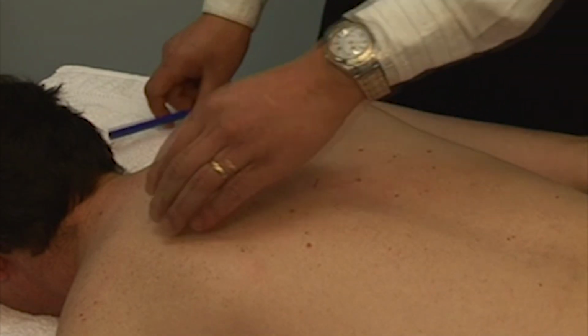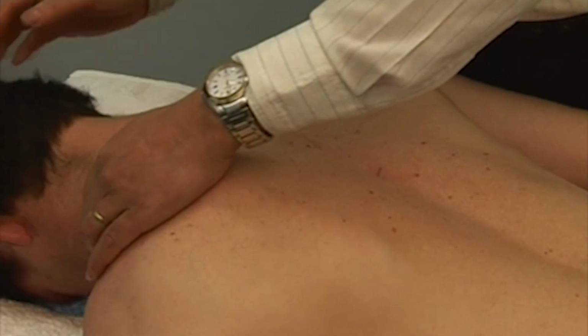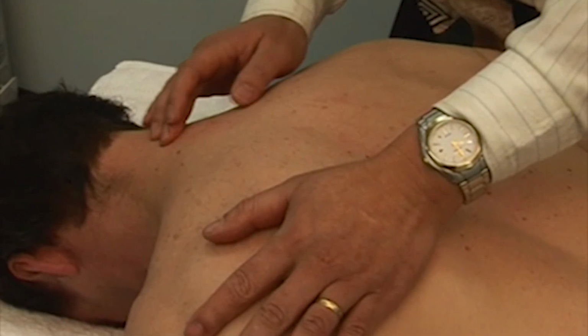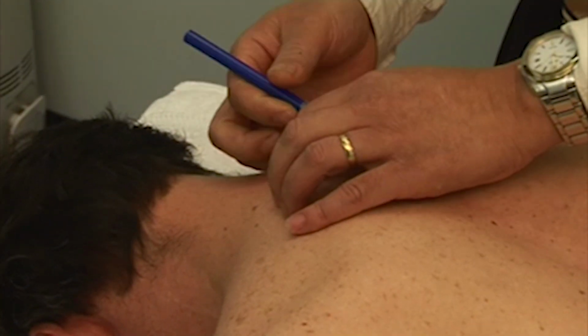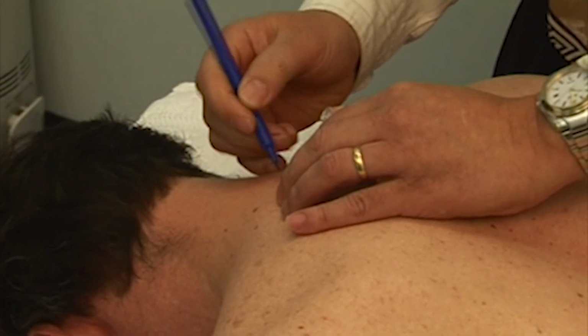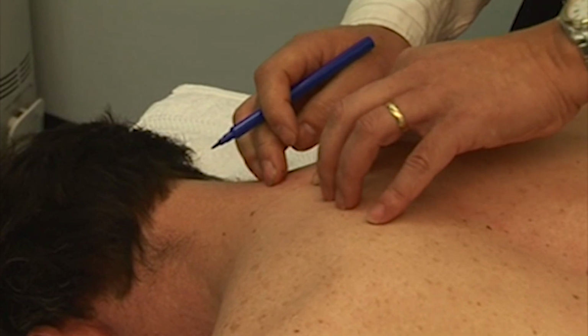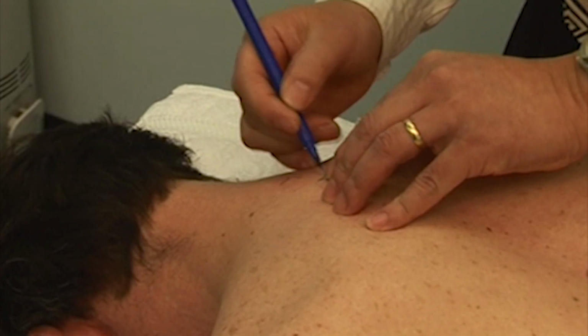Du13, Taodao, and Du14, Dazhui, are located below the spinous processes of T1 and C7 respectively. So once we identify C7, we know that Du14 is there, and the spinous process below that is T1, so Du13 is there.